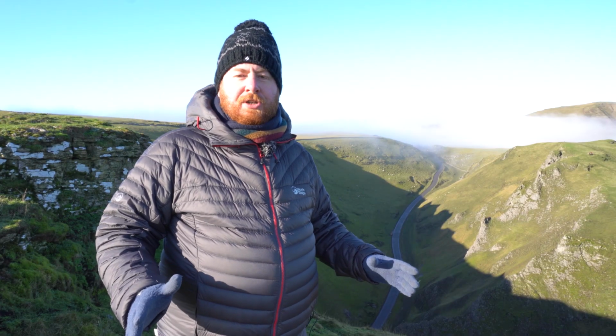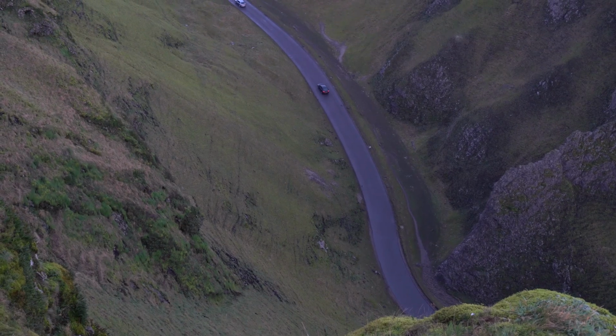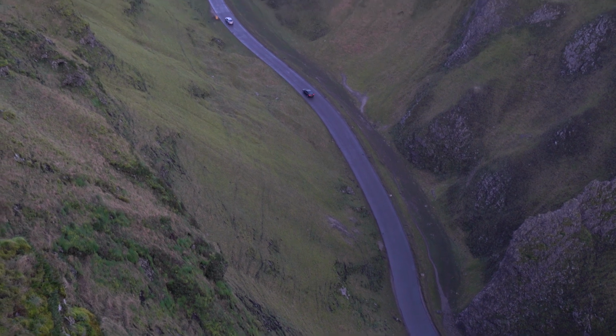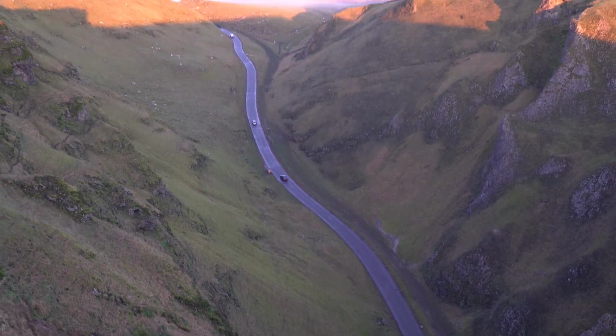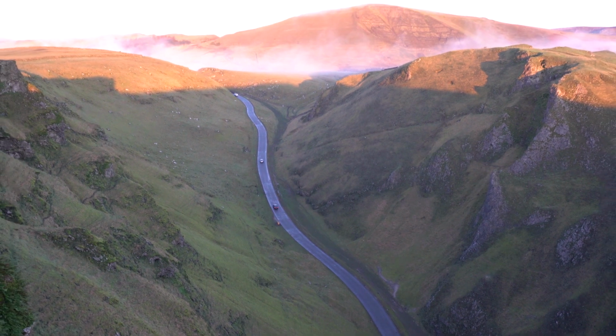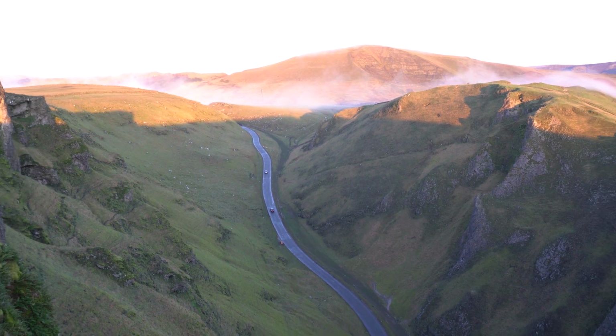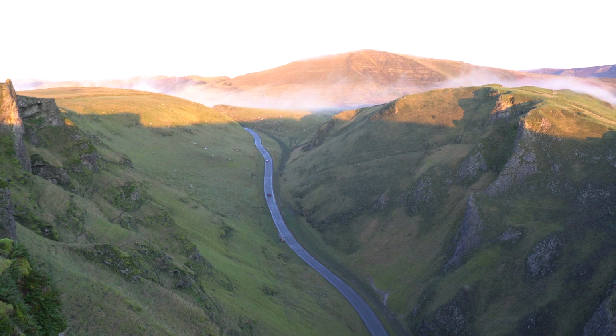Now, the place I've come to do my photography today is Winnats Pass, and Winnats Pass is a gorge that runs from the village of Castleton up to Mam Tor and the hills that surround Kinder Scout. And it's a magical place to take photos even without a cloud inversion. In fact, it's probably one of my favourite places in the Peak District. But today we're going to focus on the cloud.